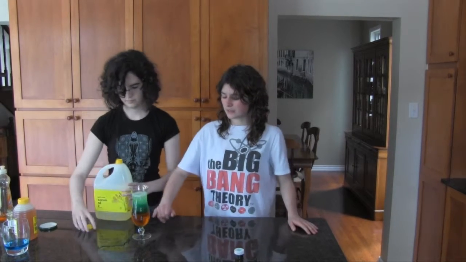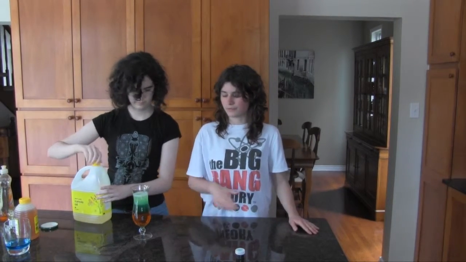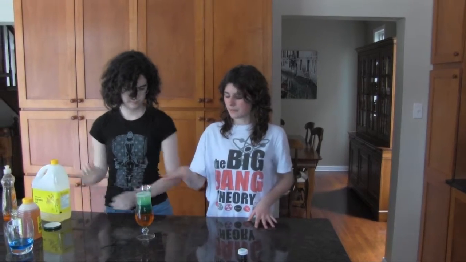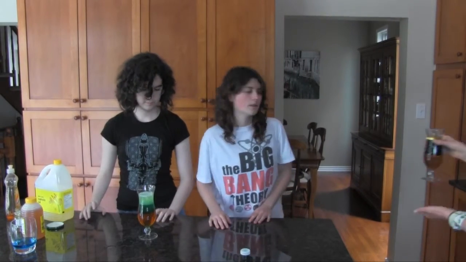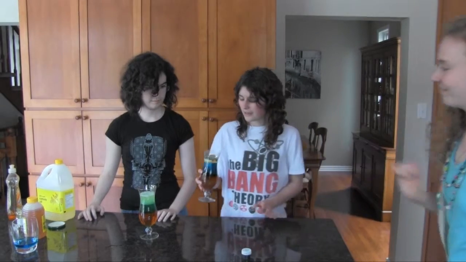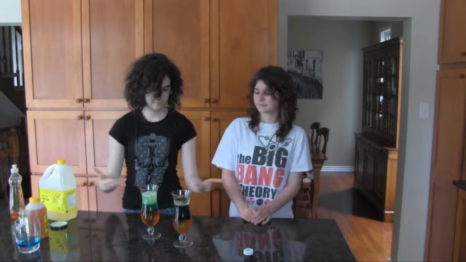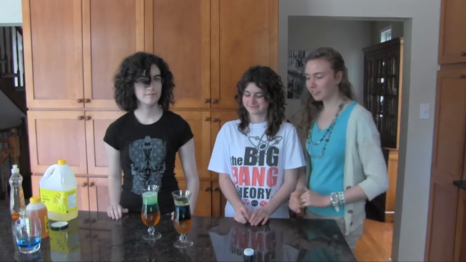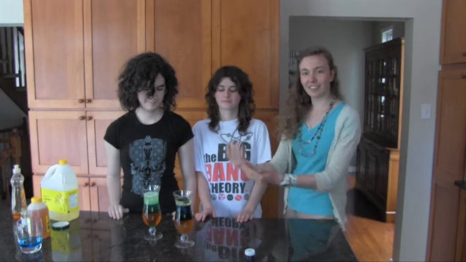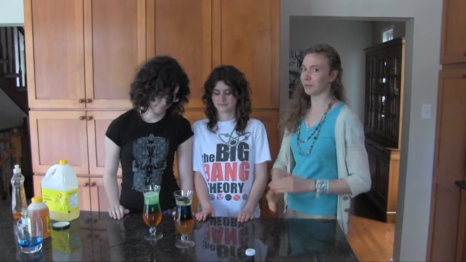So now you can see how each substance is slowly beginning to rise, the most non-polar molecules on the top and the most polar on the bottom. So after a little while, the substances will all separate and look like this. Ta-da! Thank you very much, my dear sisters. As you can see, these substances do not mix because they're polar and non-polar.